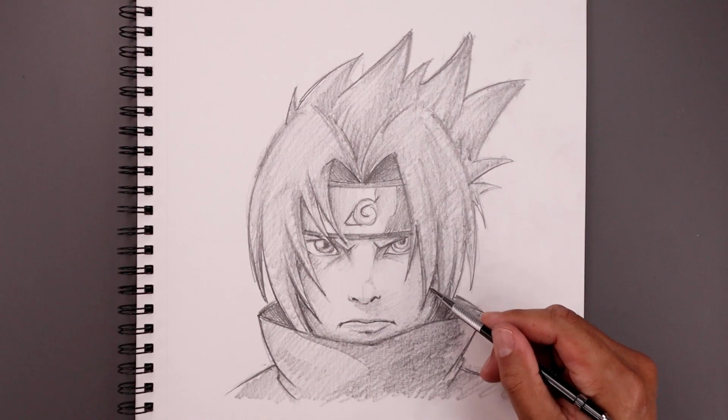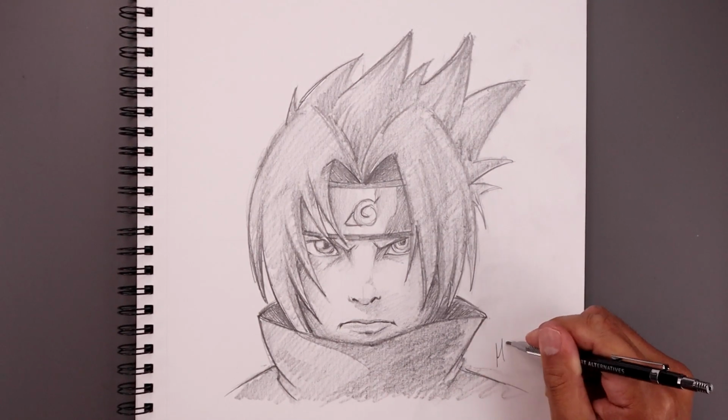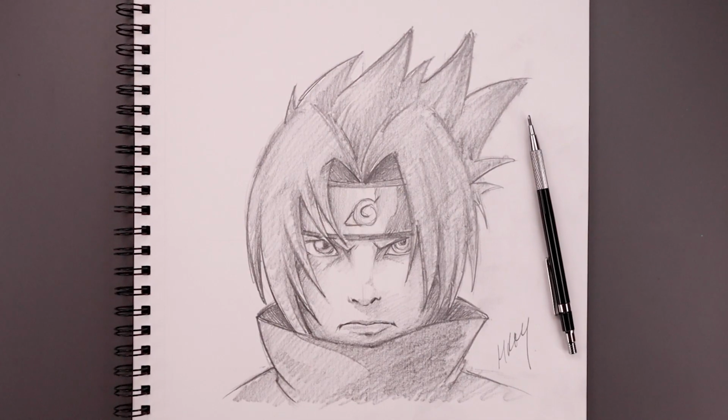Now as we get closer to the end of our drawing, we'll tighten up our shadows and add a little bit more detail, and always be sure to sign our artwork, and that's pretty much it. There's a sketch illustration of Sasuke.